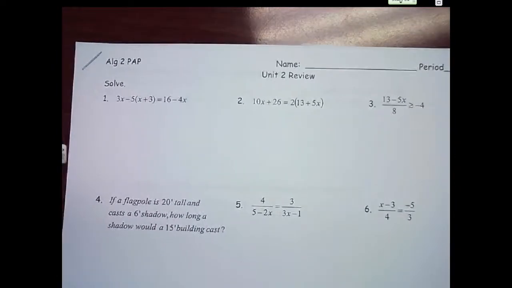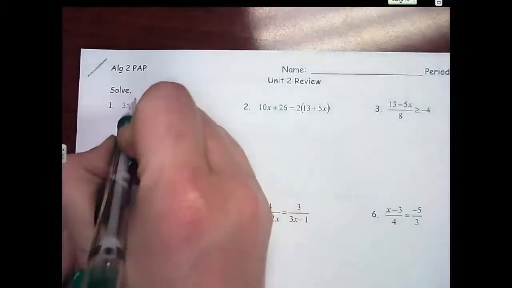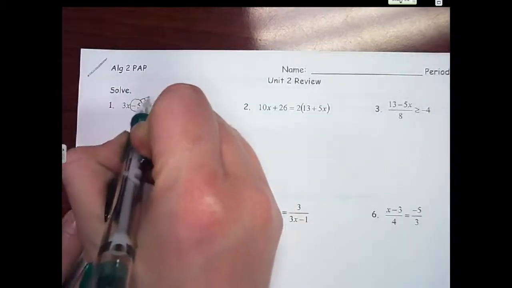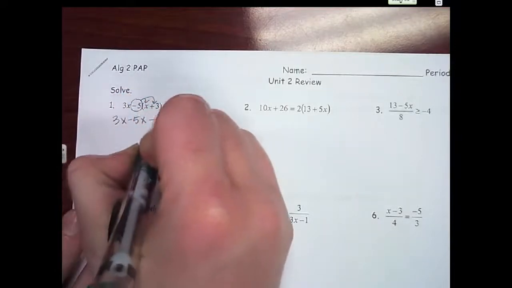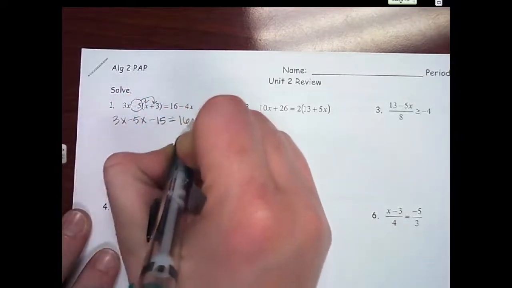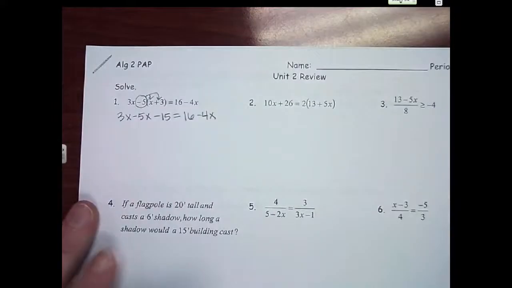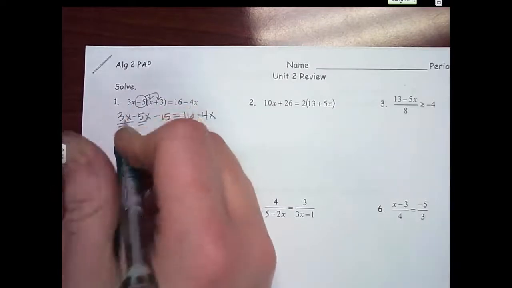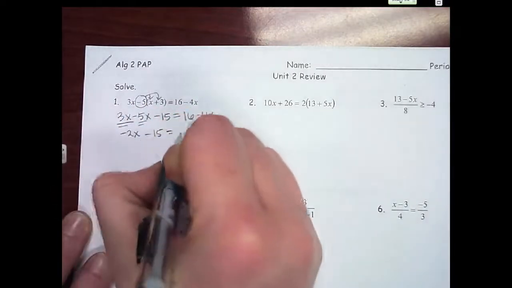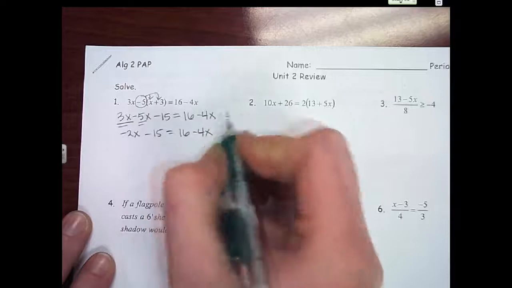Okay, first one, we just want to solve for x. So I'm going to take the -5 and distribute. 3x minus 5x minus 15 equals 16 minus 4x. Combine like terms. -2x minus 15 equals 16 minus 4x.